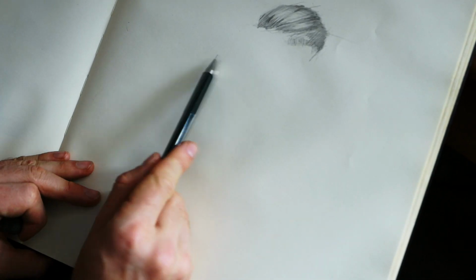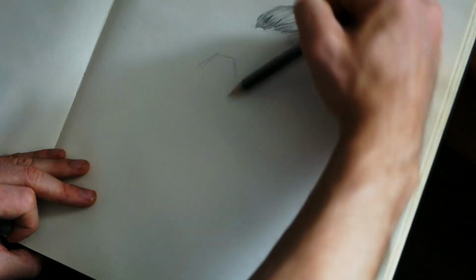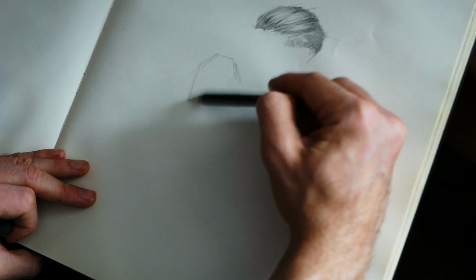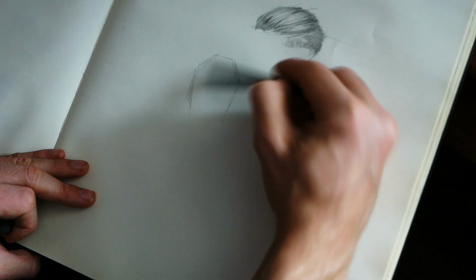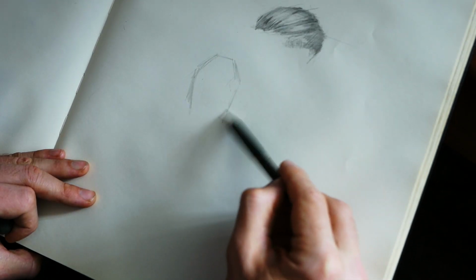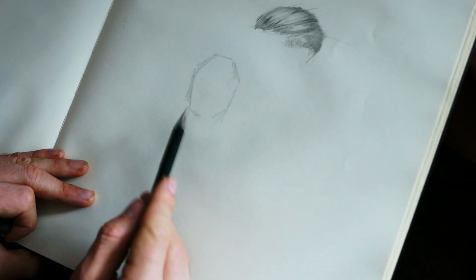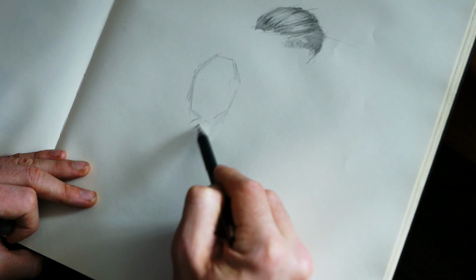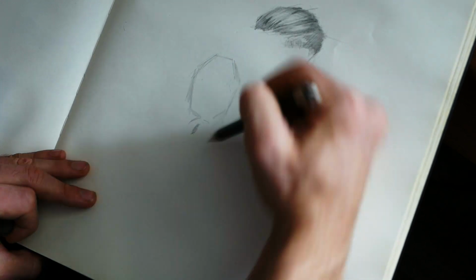So the final one is a fairly simple egg-like shape, but even though it's an egg-like shape, I still want to sketch it in a blockier manner, just because it's always easier, even with rounded shapes, it's always easier to control them when they're blocky.